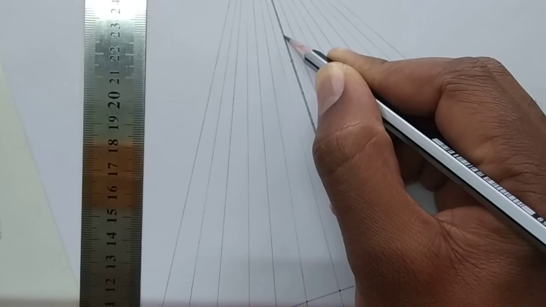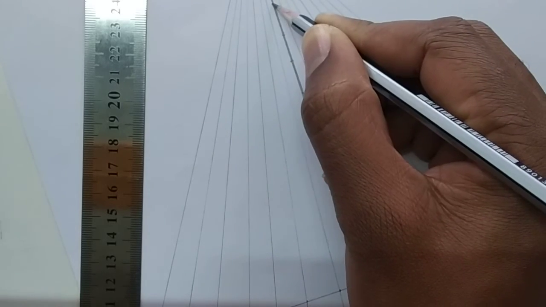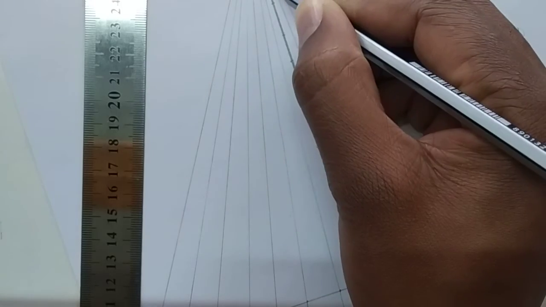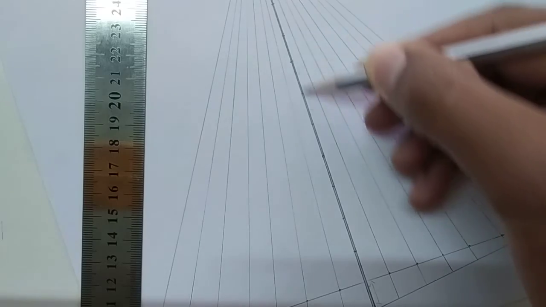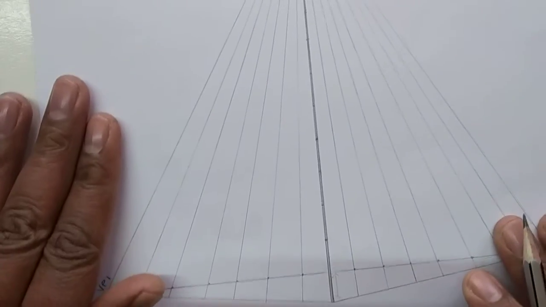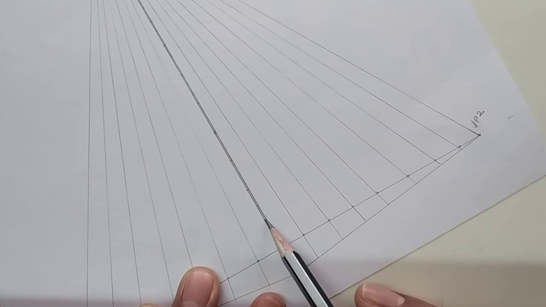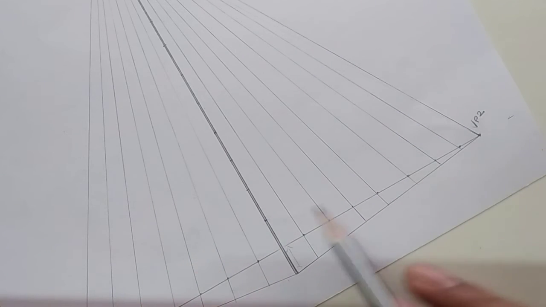So what I'm working on, this building that I'm working on, doesn't have so many details. It's just a simple, tall building that I'm trying to work on. So I've put marks on this vertical line. So with these marks in place, I'll start drawing lines, connecting these points with the vanishing points that lie on the side.